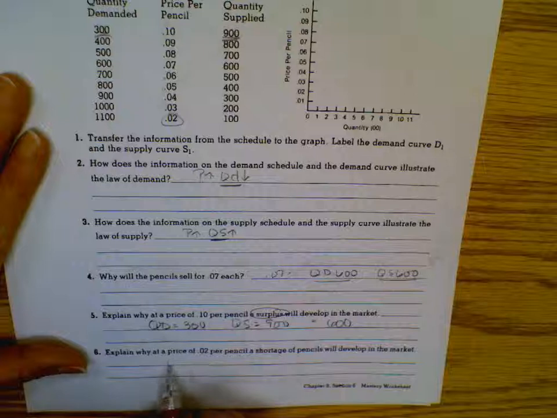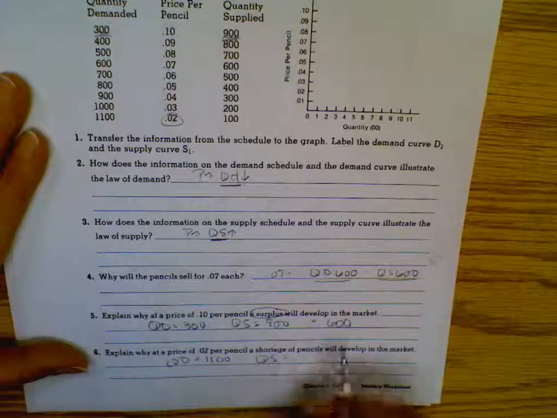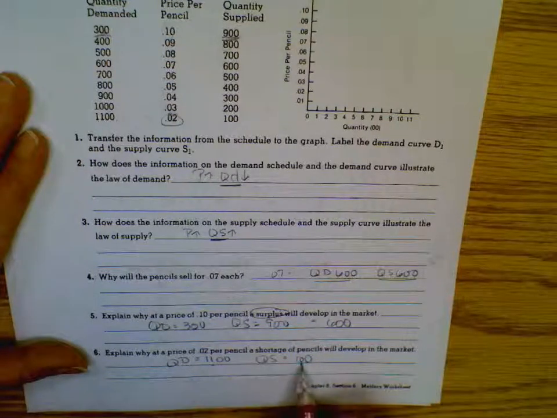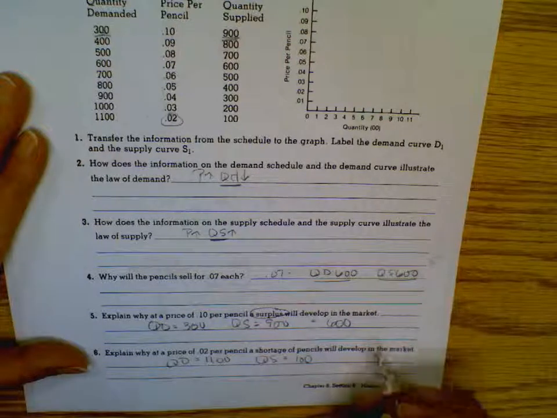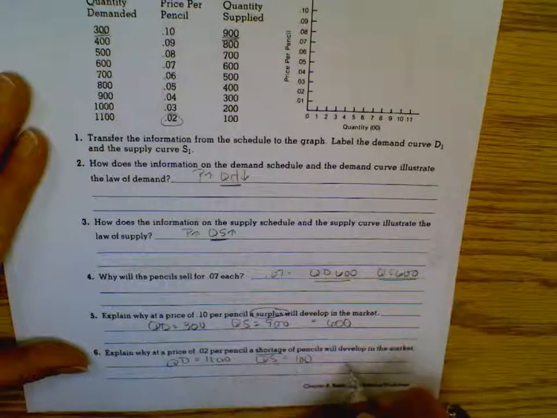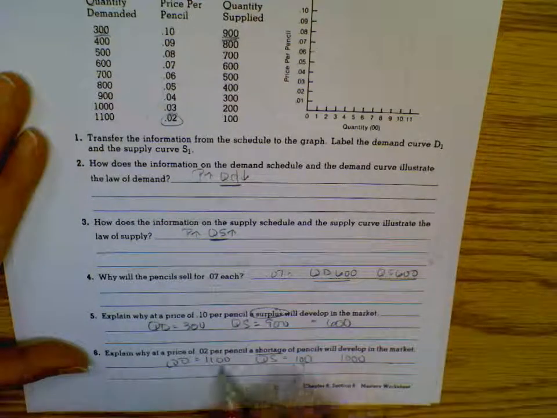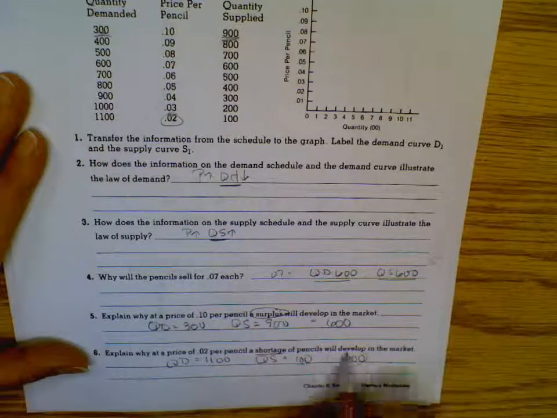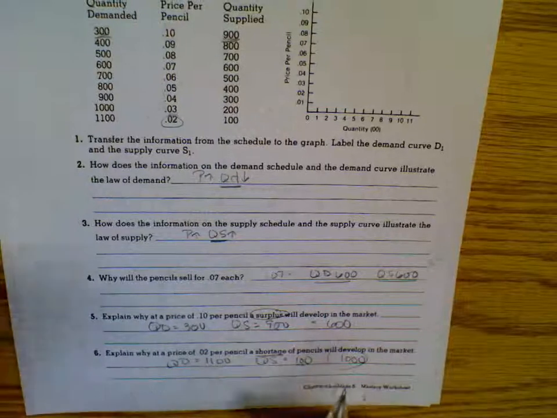So at 2 cents, quantity demanded is equal to 1100. Our quantity supplied is equal to 100. So we want 1100 at that price, but at that price they're only willing to make available for sale 100. So what we have is a shortage. We are short 1,000. We'll take the 1100, subtract the amount that they're willing to supply, and we end up with 1,000 fewer than what we want at that particular price.